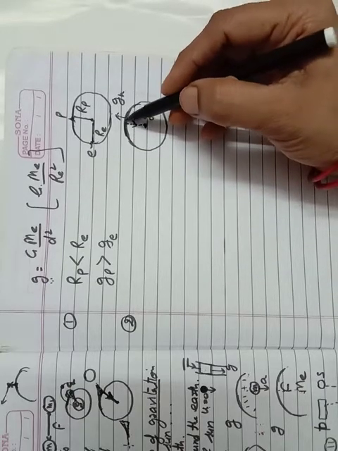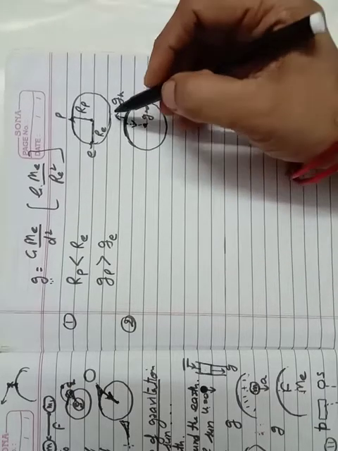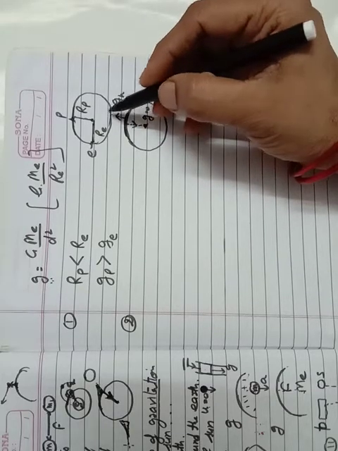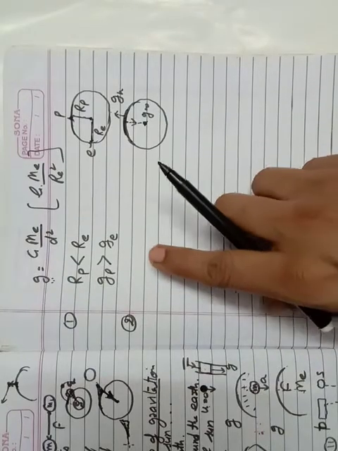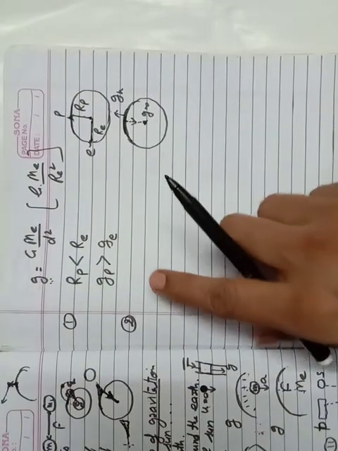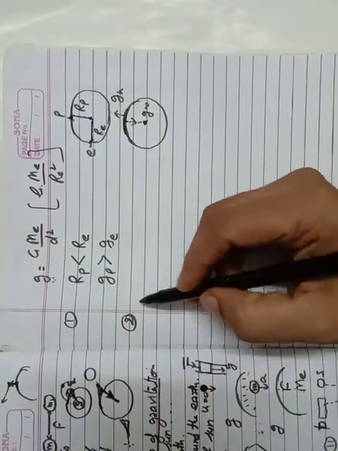It also decreases when we go towards the center. It also decreases when we go up from the surface of the earth. Okay, this is all about the acceleration due to gravity. Now, the calculation for the value of g.